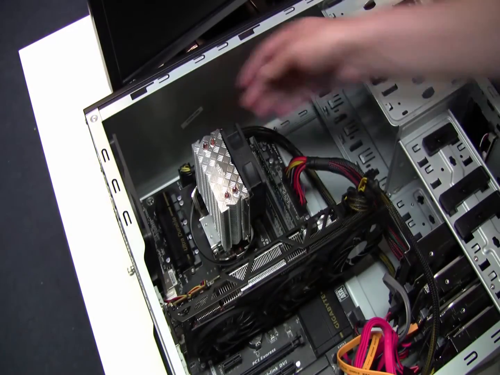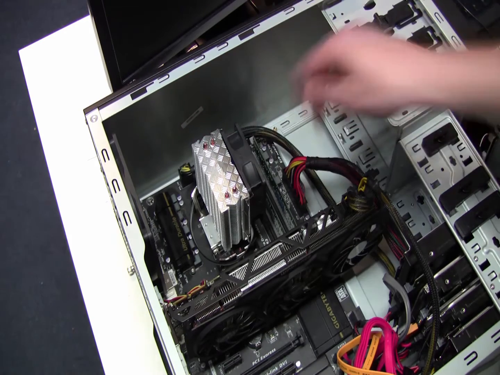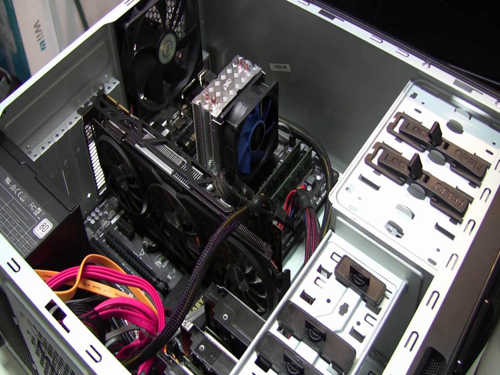That's okay, so just want to make sure the fan's got plenty of clearance and nothing's going to pop it or re-jig it off or anything like that. So that should be it, we should be good. Okay, so the fan's installed.